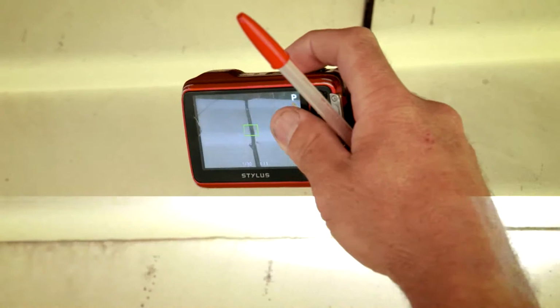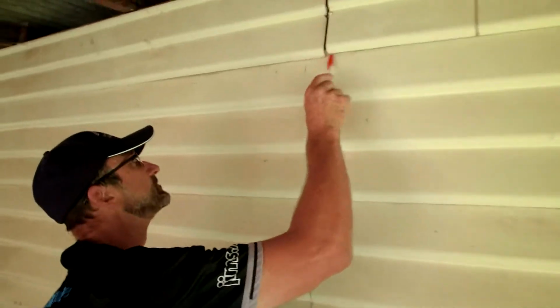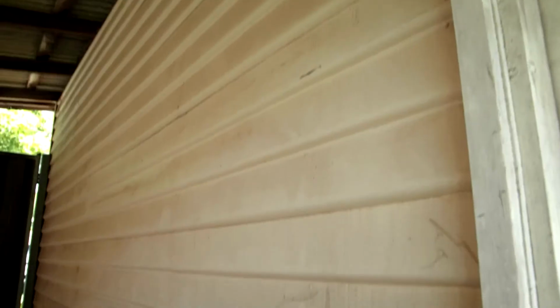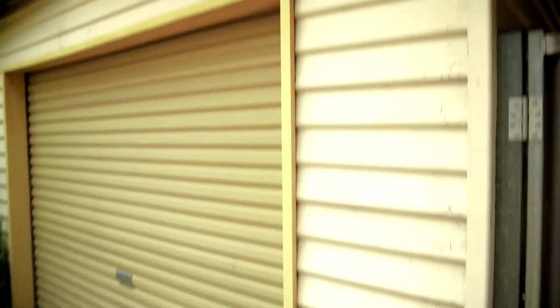And see these weatherboard cladding on the garage? This contains asbestos in this property. So the only way you can be sure if your cladding has asbestos is to get a sample, send it off to a certified lab for testing, and that way you know what you're dealing with. I can see some of these weatherboards at the moment are showing signs of deterioration, so it's definitely something I need to keep an eye on for the coming months and years.